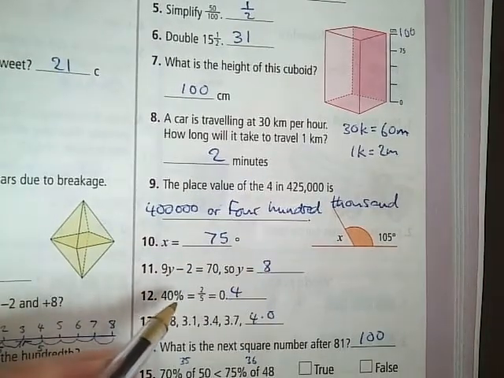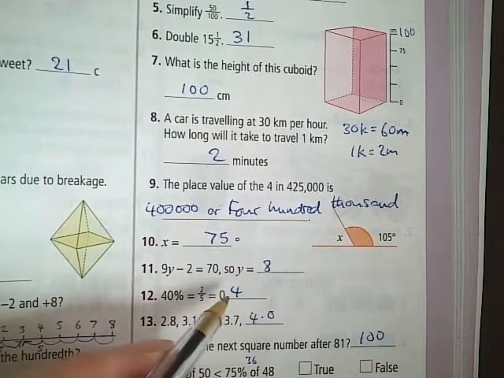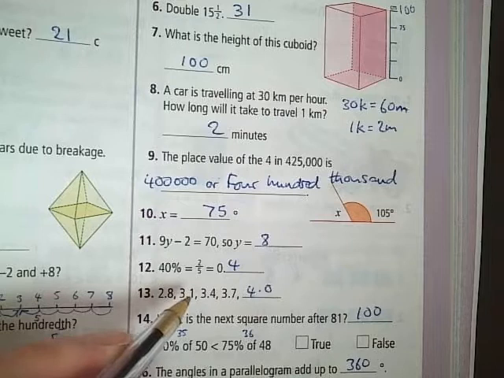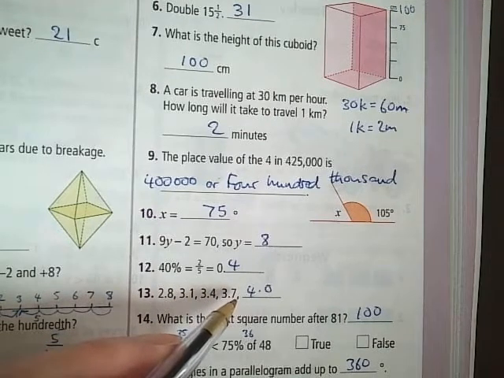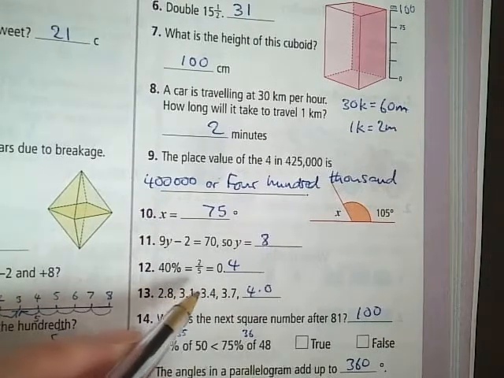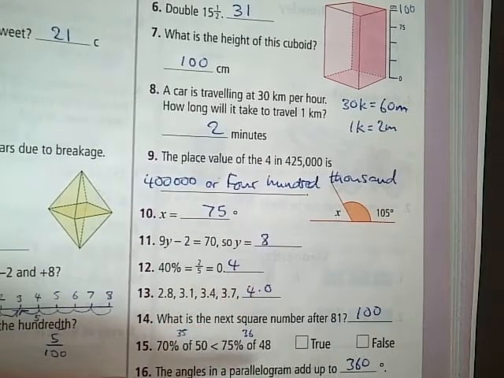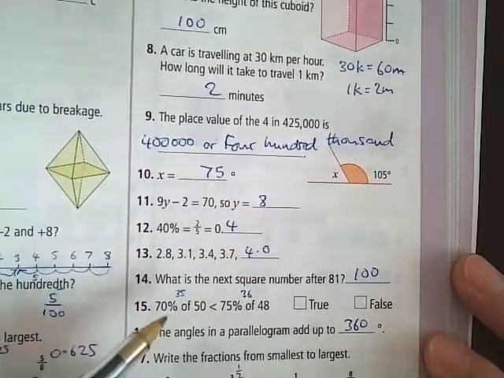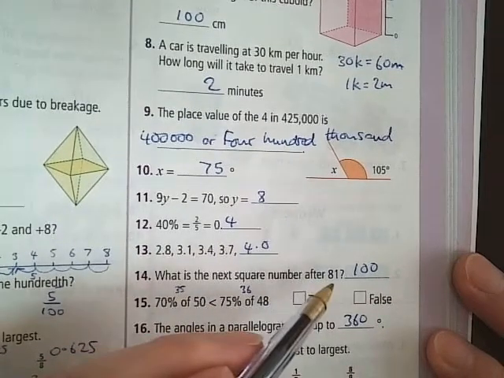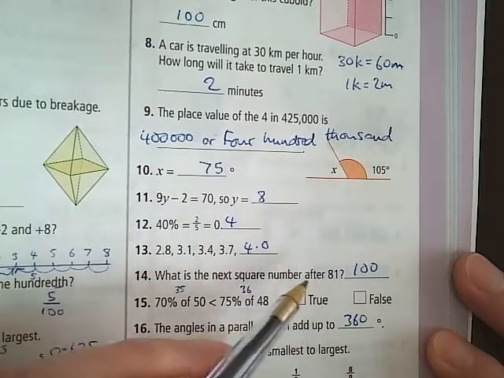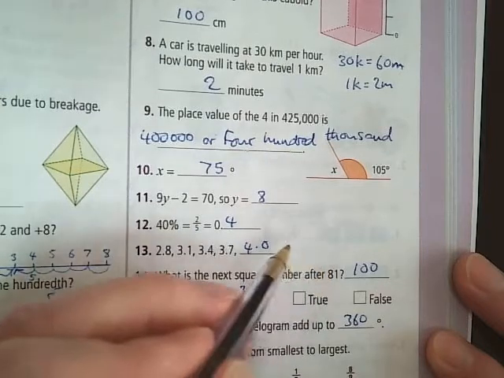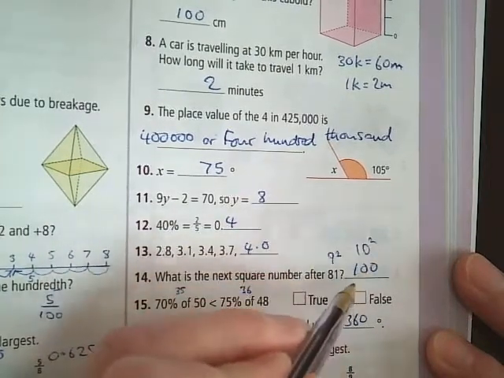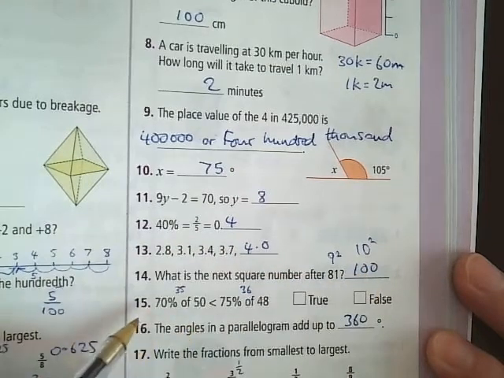Question 12, 40% equals 2 over 5 equals 0.4. Question 13, 2.8, 3.1, 3.4, 3.7. You're adding on 0.3 each time, so your next number is 4 or 4.0. 4 is fine on its own. Question 14, what's the next square number after 81? We've had the square numbers in the previous day, so 9 by 9, 9 squared is 81. That means 10 squared is the next one, and that's 100.